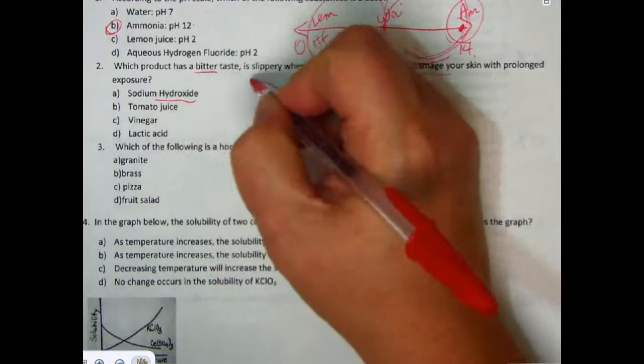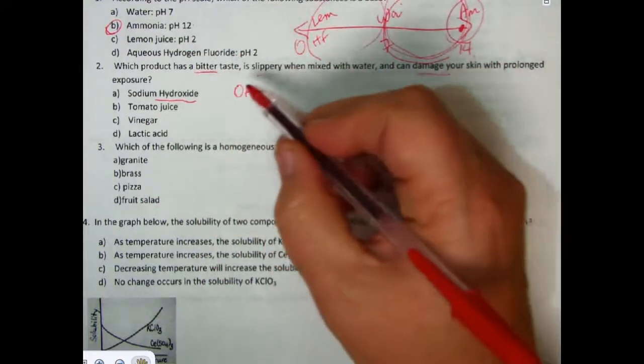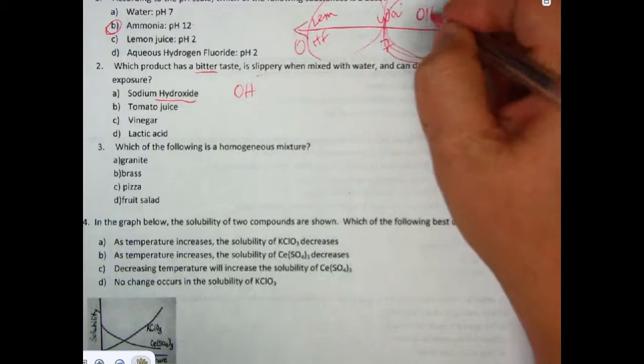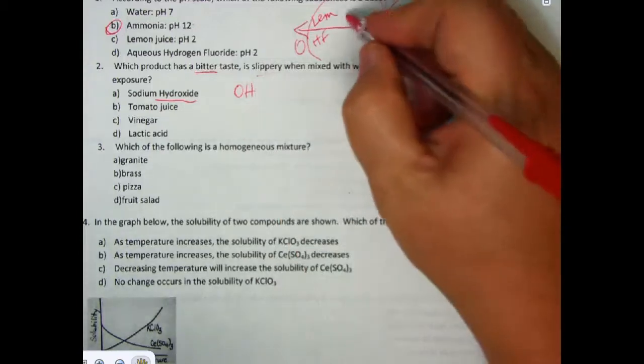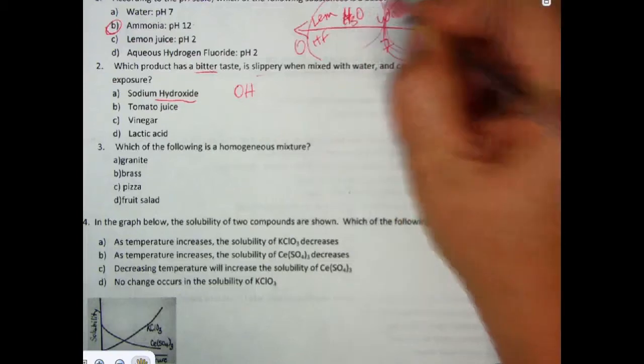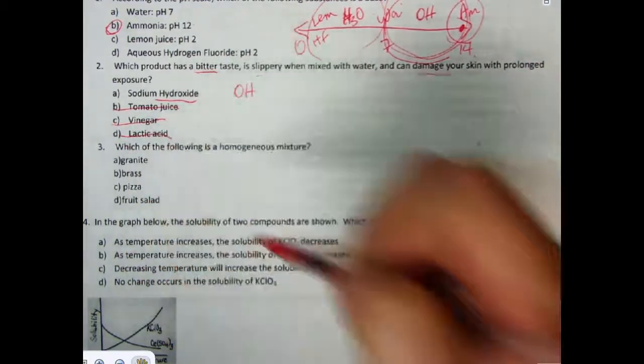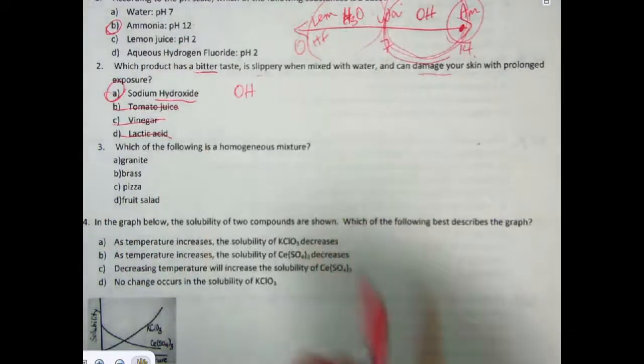So you need to find the base. And the base is sodium hydroxide, because hydroxide is what we talked about for identifying a base. If you see a hydroxide, you're going to see a base. If you see a hydronium ion, it's going to be an acid. Tomato juice is an acid, vinegar is an acid, and lactic acid is an acid. So A is the correct answer.